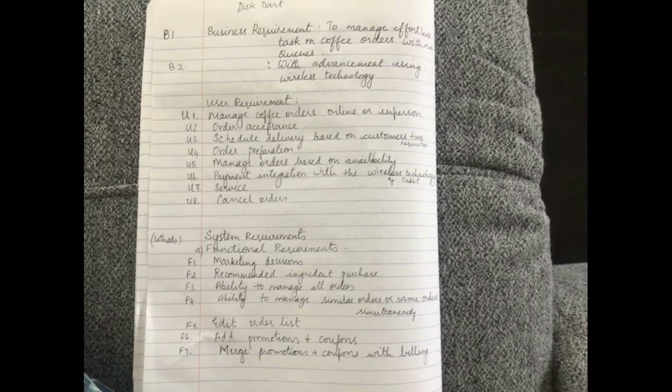That is not there. See, the previous ones, acceptance, preparation, those are the words telling you what is to be done, right? But here I don't see such a word. Like for example, second, F2, you have purchase. Yes, makes sense, right? Recommended ingredient purchase. So you are saying purchase, that is the action. I know what to do. Ability to manage similar orders. Okay, I know what to do. Probably your 2, 3, 4 are good. I don't see any problem there. F1 is definitely not good.